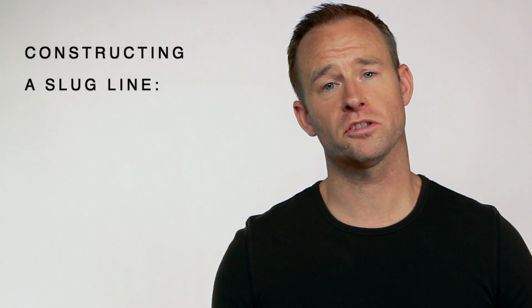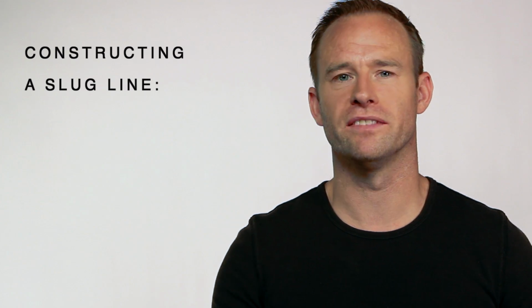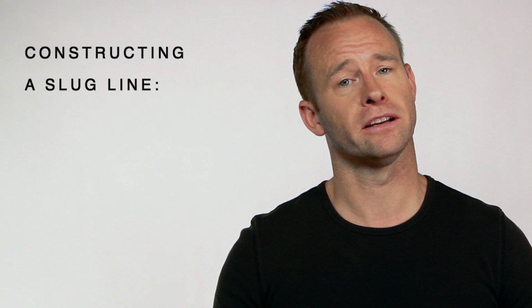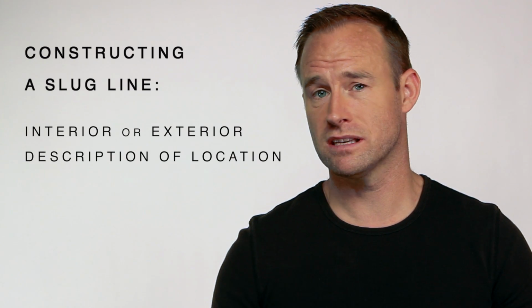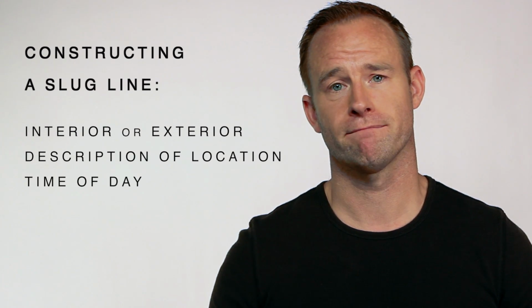Scene headings, also called sluglines, should paint a specific and concise picture of the scene at hand. And there are three crucial elements to crafting a correct slugline: interior or exterior, specific description of a location, and time of day.